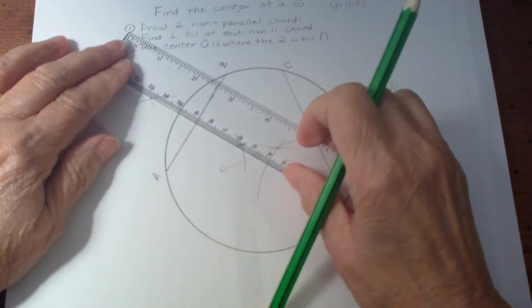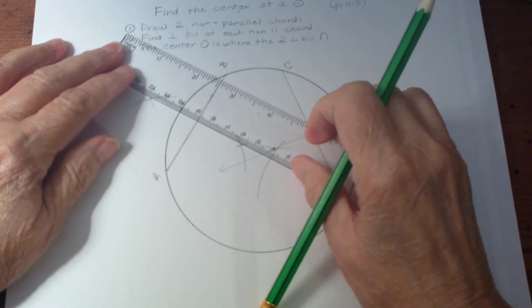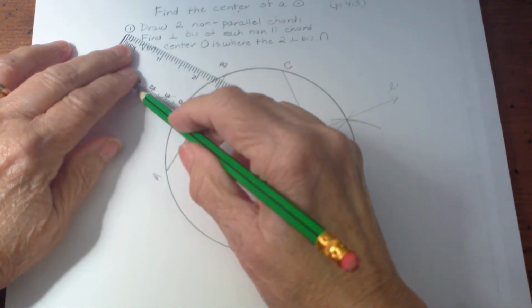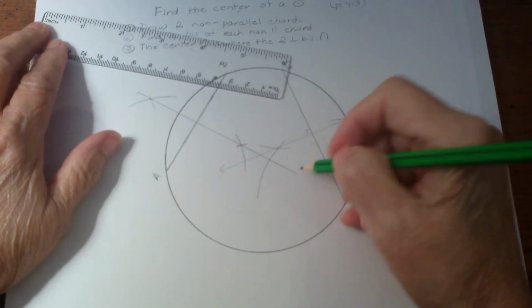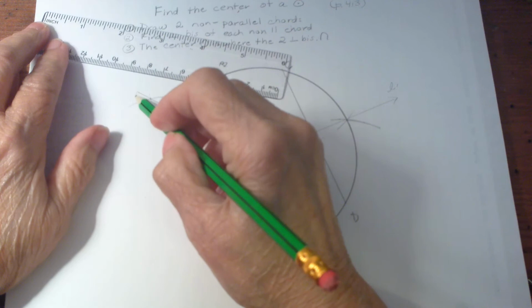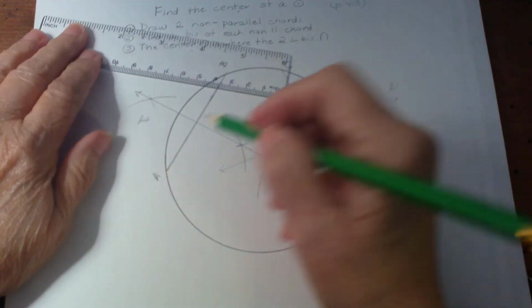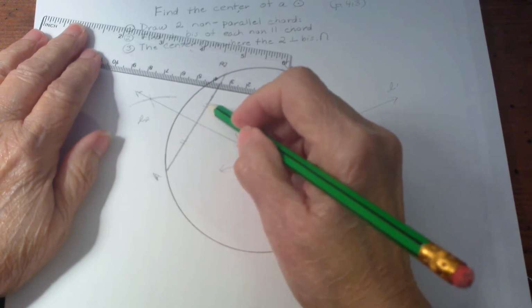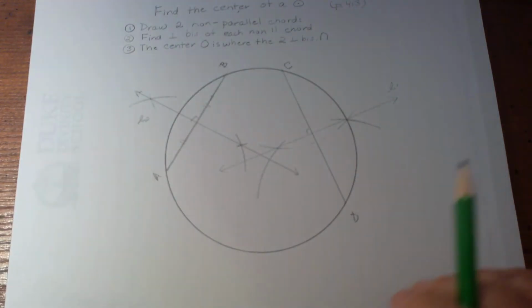And so if I connect these points, trying to go through the points with line 2, we know that line 2 is a perpendicular bisector for line segment or chord AB.